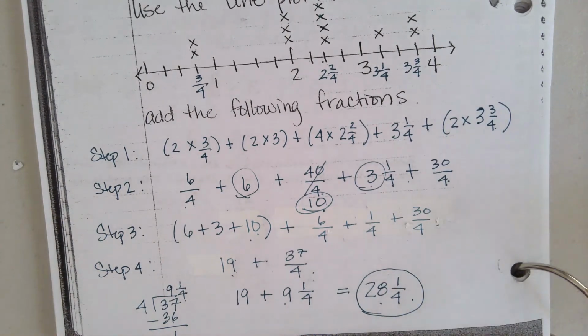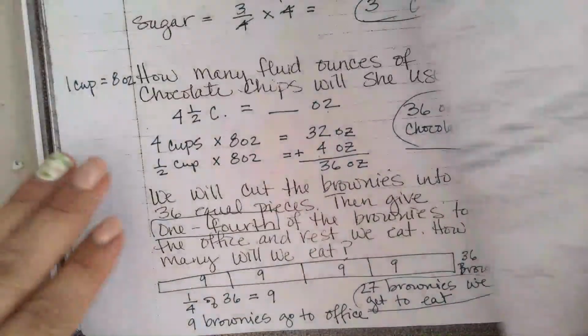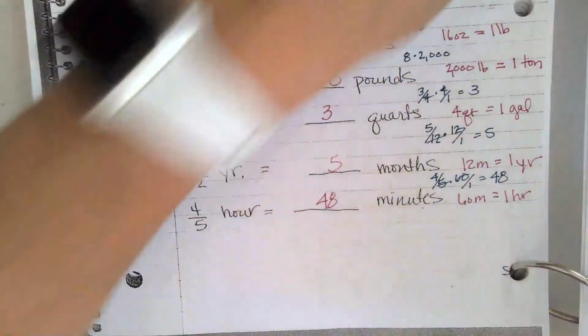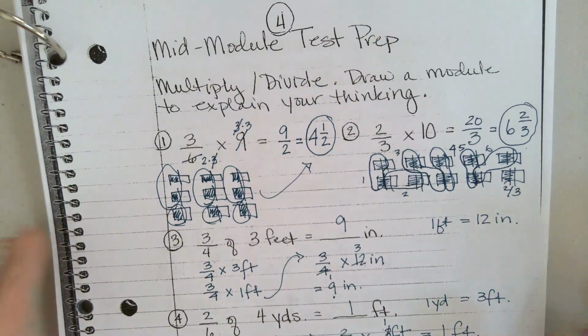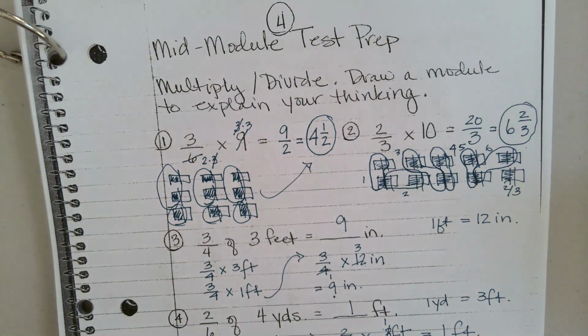All right. So if you can do it, if I were you, I'd rewrite this out and practice it again so that you're ready for the mid-module test. All right. Good luck on the test.